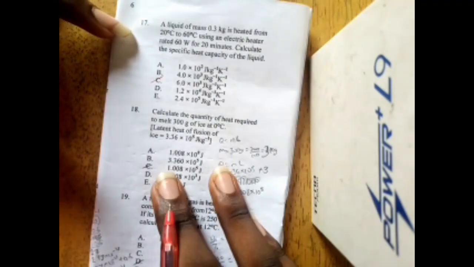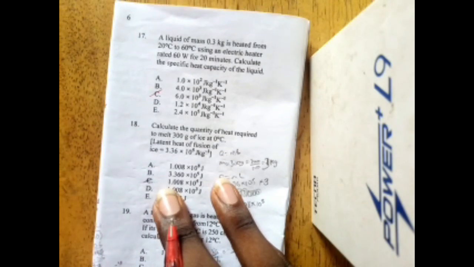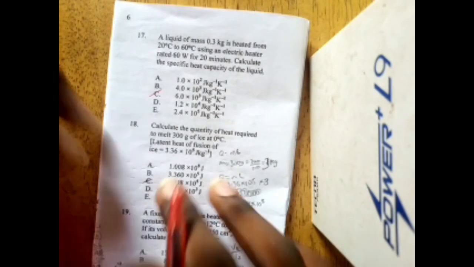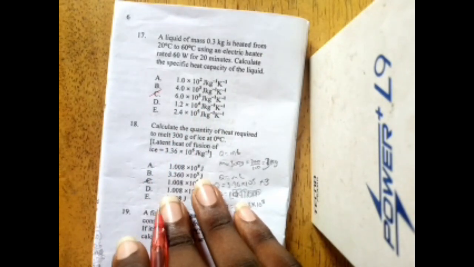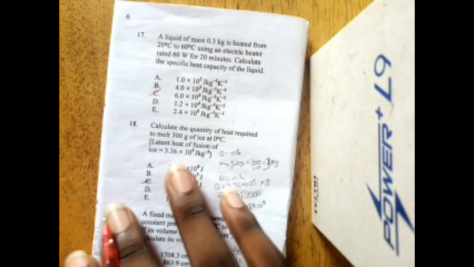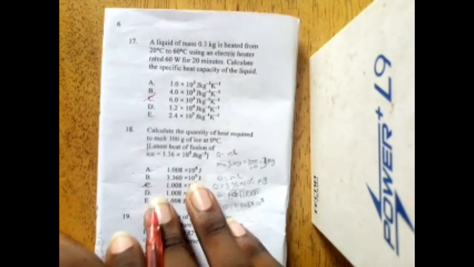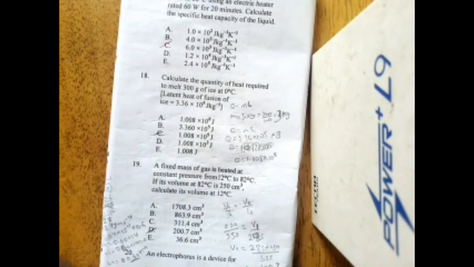This is a NECO past question. Question 17, I solved in the previous topic on specific heat capacity. You can recall, we can check subsequent classes on the YouTube channel. So question 18 now is a question on latent heat.